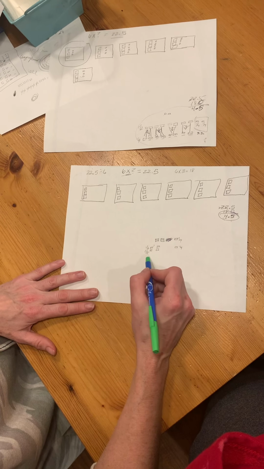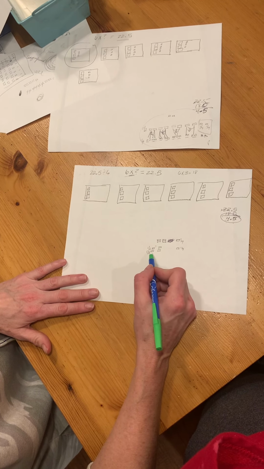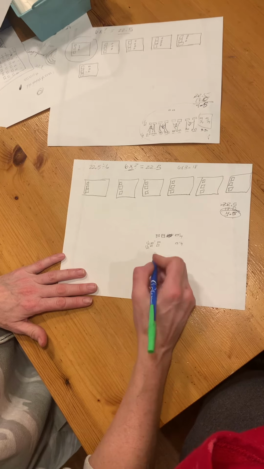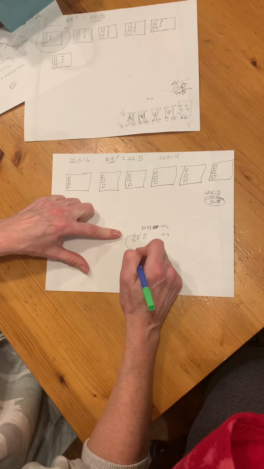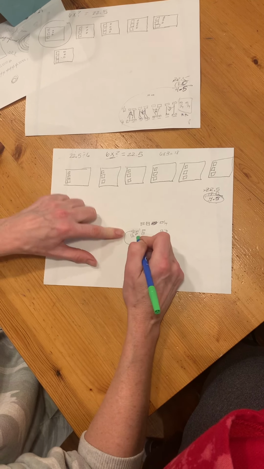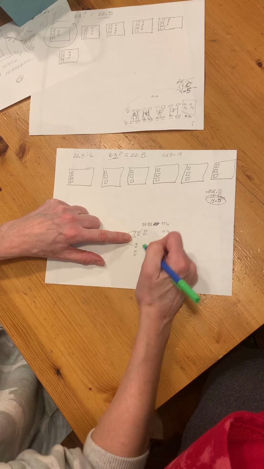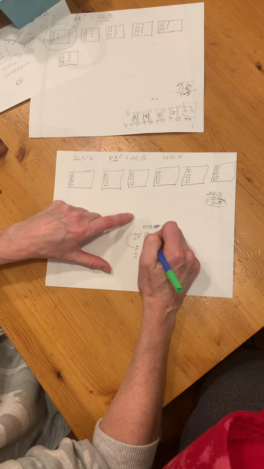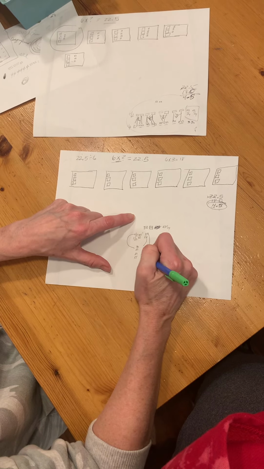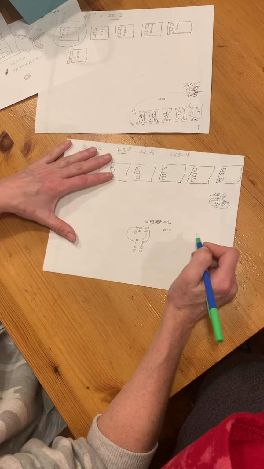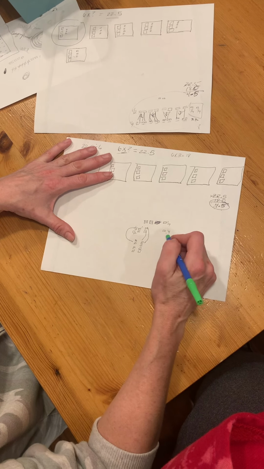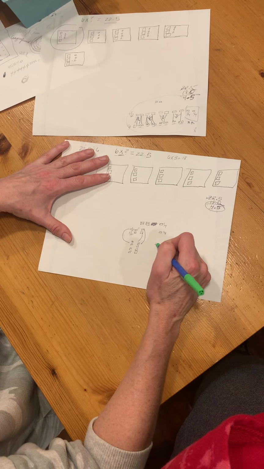So we need to further break the halves down. 2 quarters equal a half. So let's do quarter, quarter, quarter, quarter, quarter, quarter, quarter, quarter. And there's 1 quarter over here.